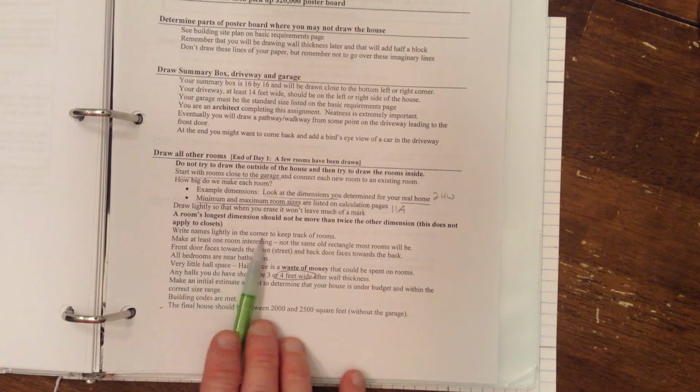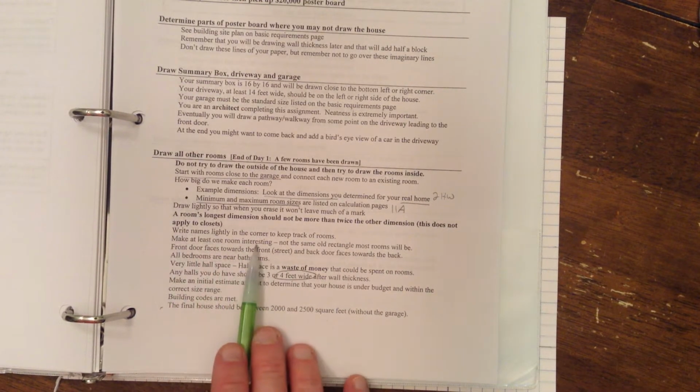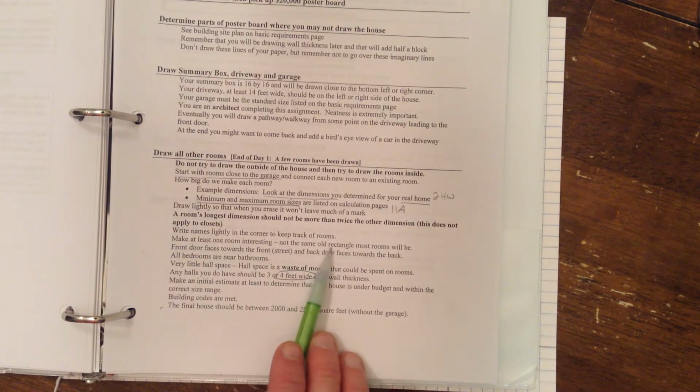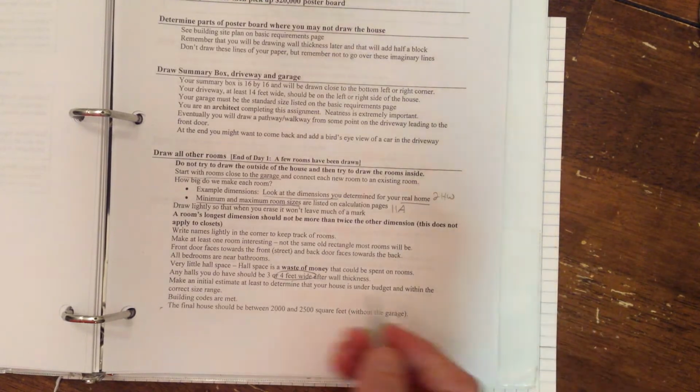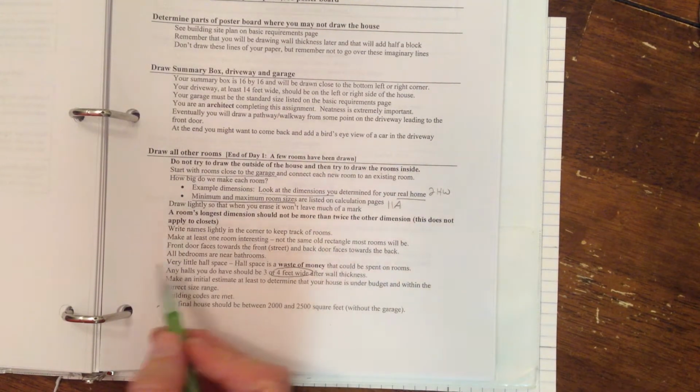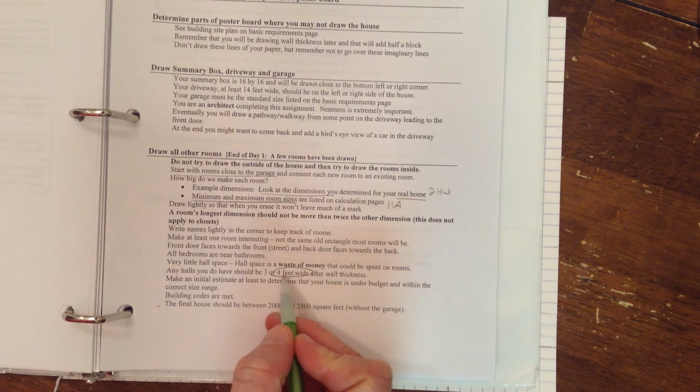Write all the names lightly in the corners. Make one room interesting. At least one room. Not all the same old rectangles like most rooms will be. I'm going to come back to that in just a second. And then just read all this. Oh, I want you to pay attention to this.